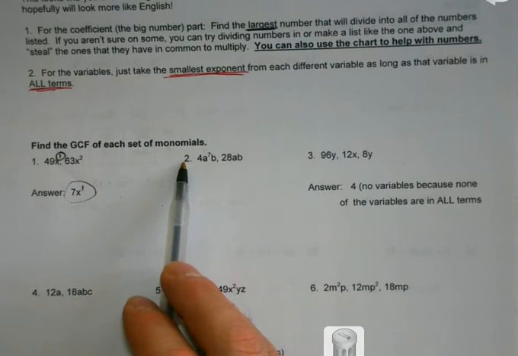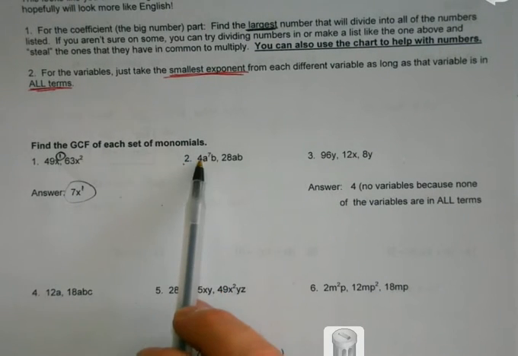So if I get to number 2, I've got 4 and I've got 28.